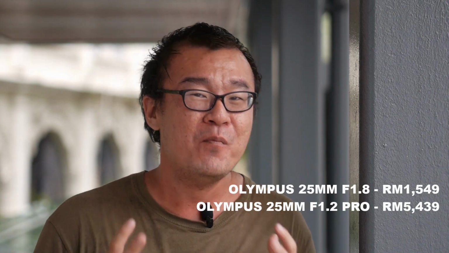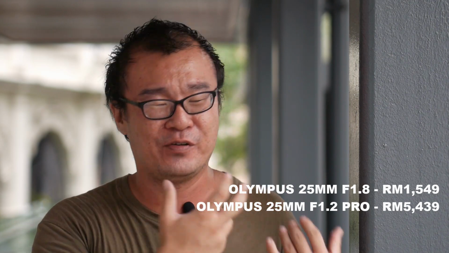I'm sure some of you are wondering what's the difference between the 25 F1.8 and 25 F1.2, and if you already have the 25 F1.8, is it worth upgrading to the 25 F1.2 by spending 3 times more from what you paid for in the 25 F1.8? From my personal experience using both lenses extensively, I will share as much as I can in this video.